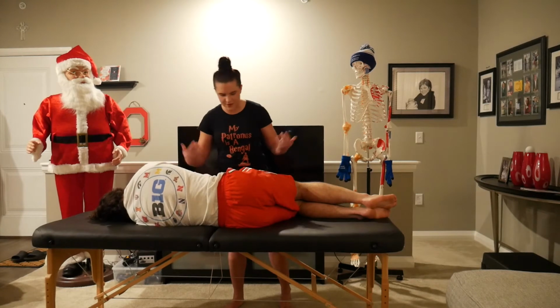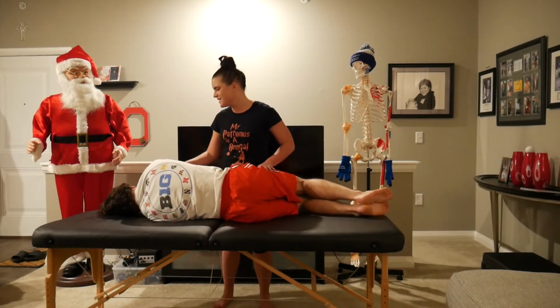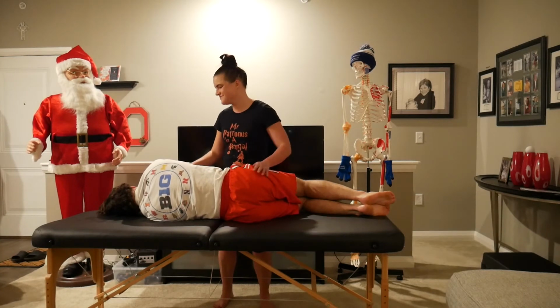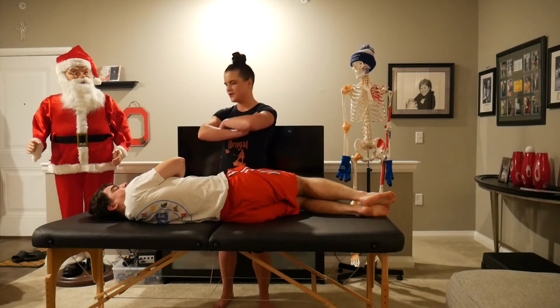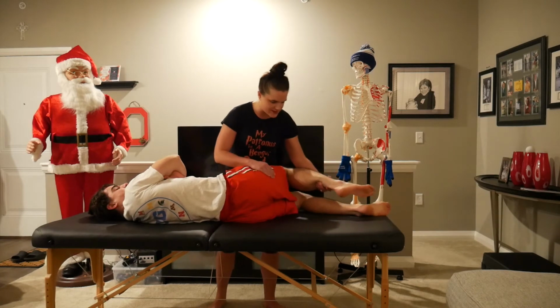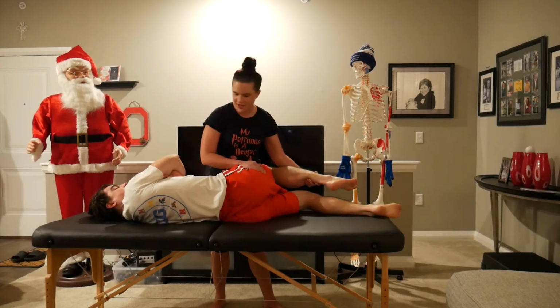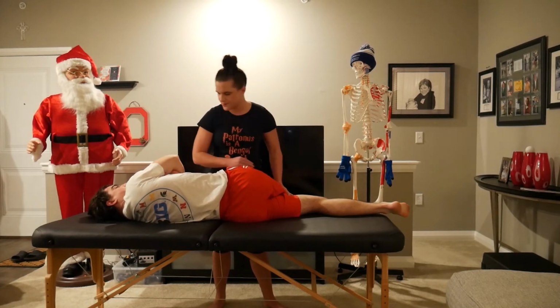All right, so go ahead and scoot towards me. Scoot, scoot, scoot. Not going to let you fall. Or will I? Go ahead and lean backwards. Cross your hands like this, like you're mad at me. And I'm going to have him pull up his leg like this. Straighten your bottom leg, please, and have it fall off the side of the table here.